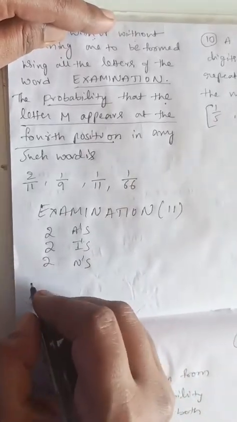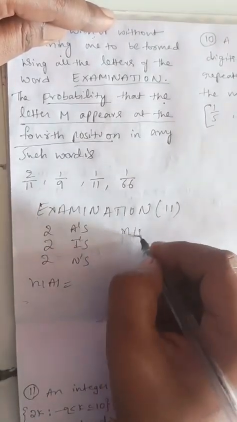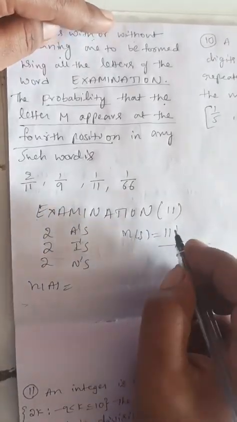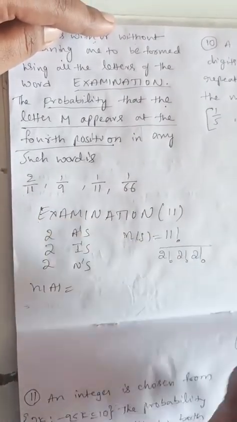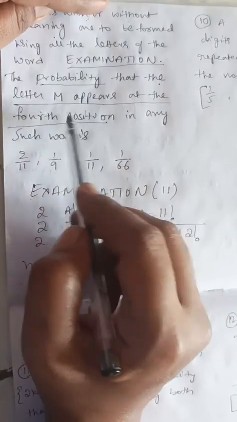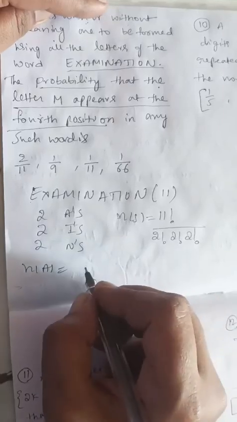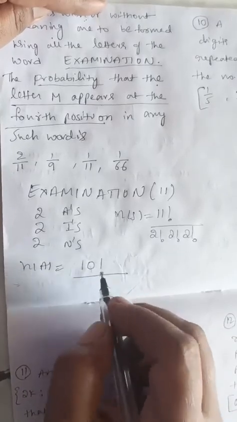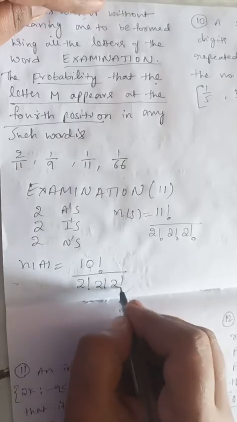These are the repeated letters. And n(S) is the total 11 factorial, because there are 11 letters to be arranged, and out of these some are repeated, so divided by 2 factorial, 2 factorial, 2 factorial is n(S). And for n(A), the condition is M appears at the fourth position. So out of these 11 letters, M is fixed at the fourth position. So the remaining 10 letters can be arranged in 10 factorial by, in these 10 letters there are again the repetitions, so 2 factorial, 2 factorial, 2 factorial.